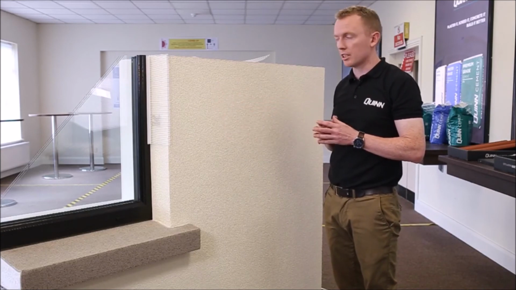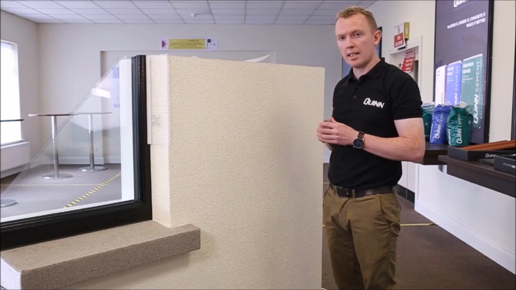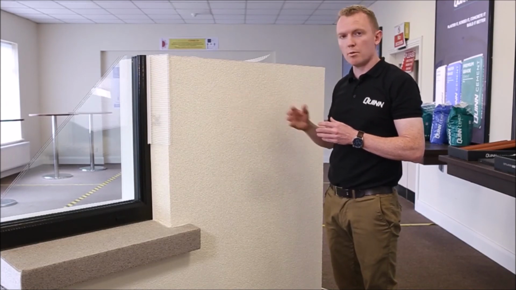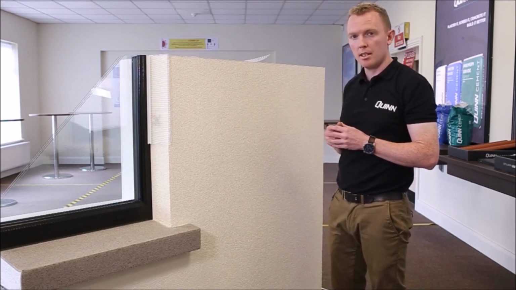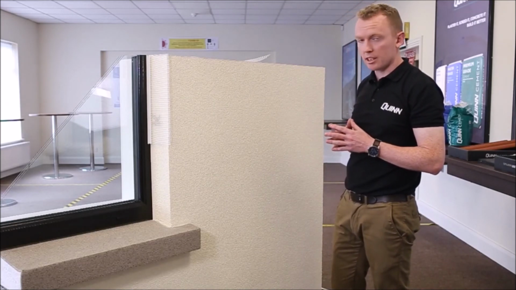Other options for finish, you can get this with a coarser grain sand in it to give a slightly rougher finish, or some of the system providers also will have a dry dash option. So essentially that then is your external insulation system complete.